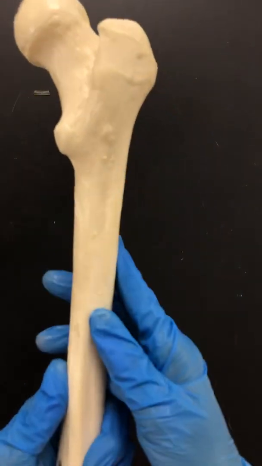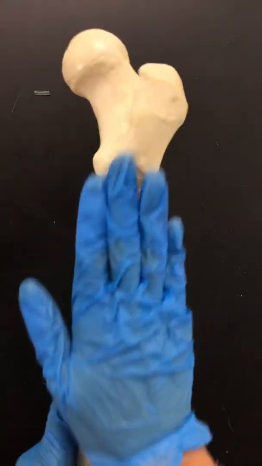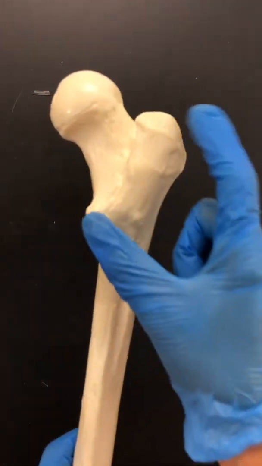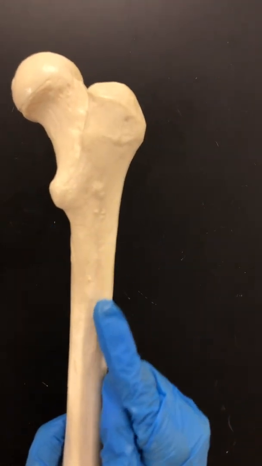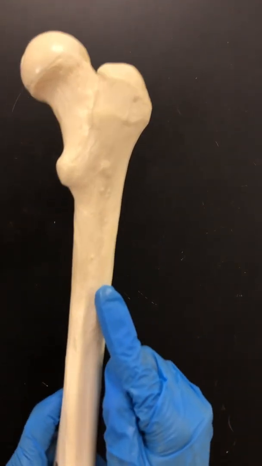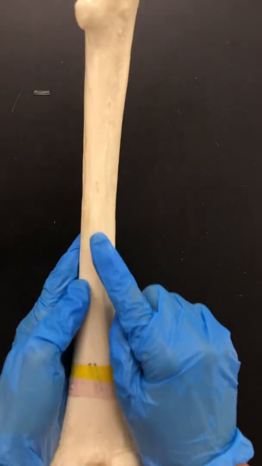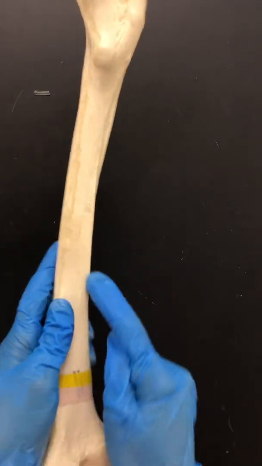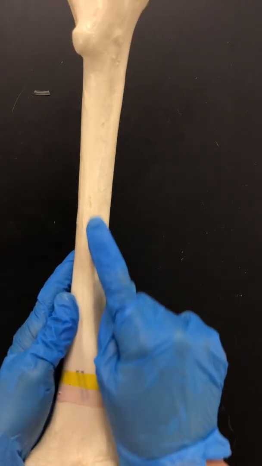So if we keep going down here, we're looking now at the posterior side. That's where it's easier to see these greater and lesser trochanters. Here, this is a line called the gluteal tuberosity, and if you follow it all the way down, it becomes a straight, more prominent line, and that's called the linea aspera.